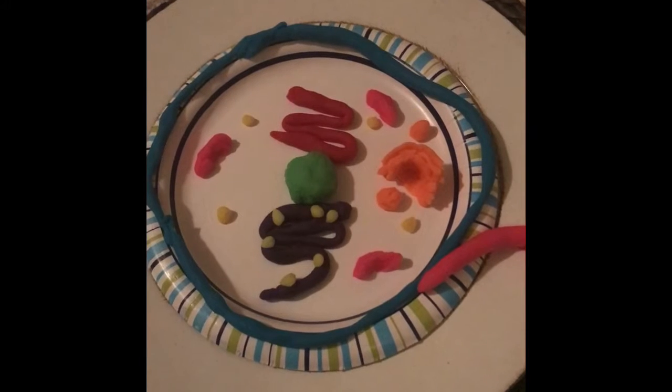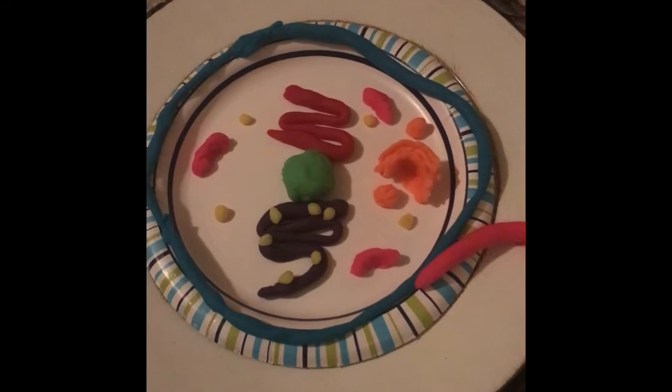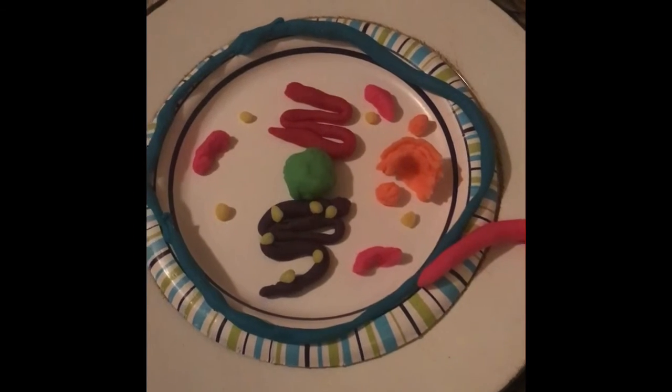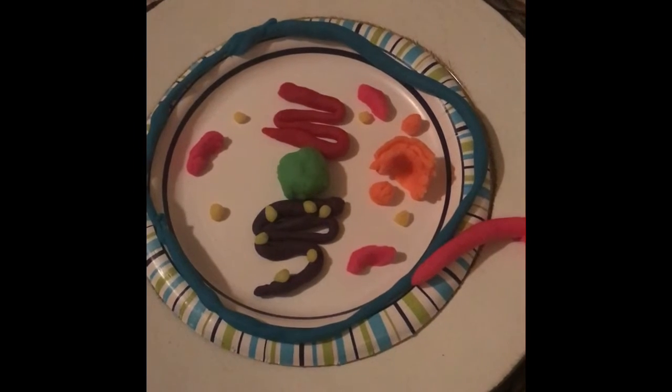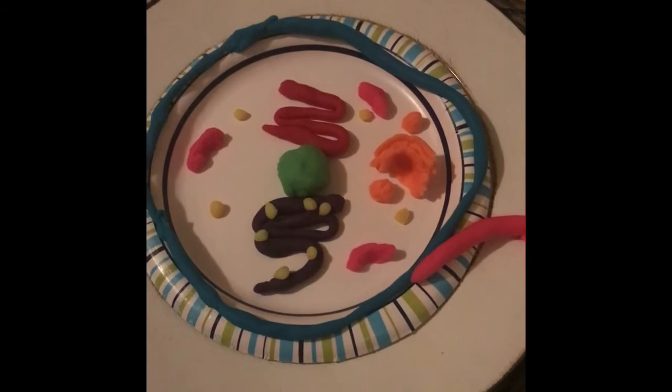Please make your cell model. It doesn't matter what modeling clay color you use, but please use this and then label it, take a picture, and upload it onto Canvas to prove that you've done it. Thanks a lot.